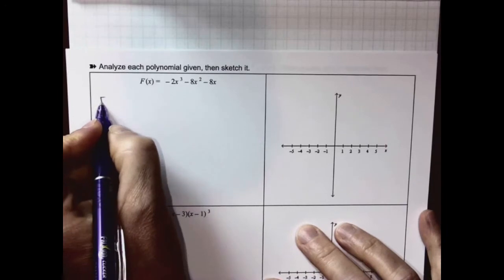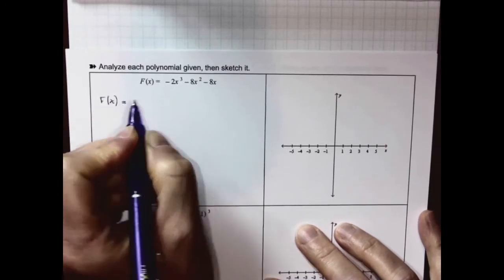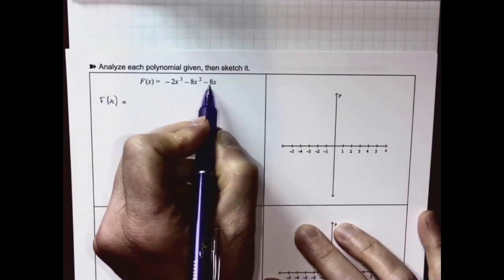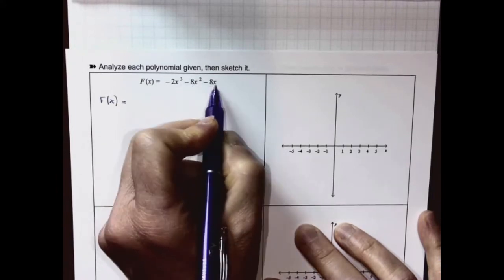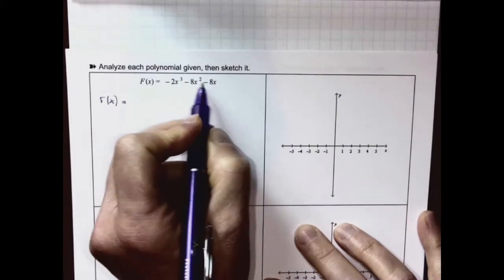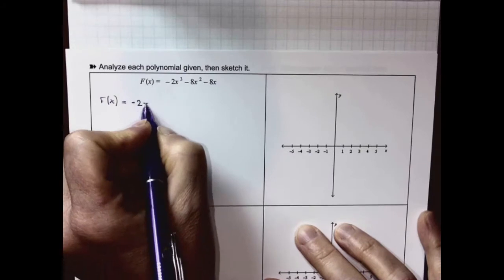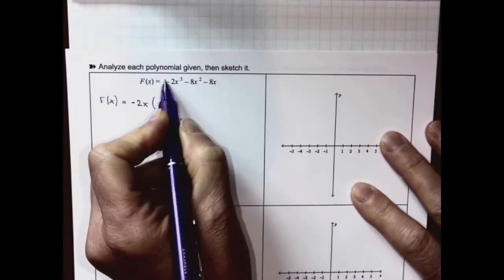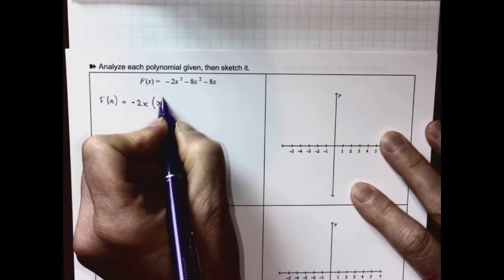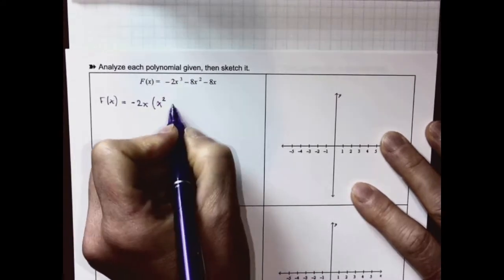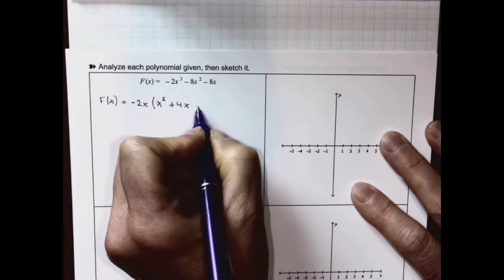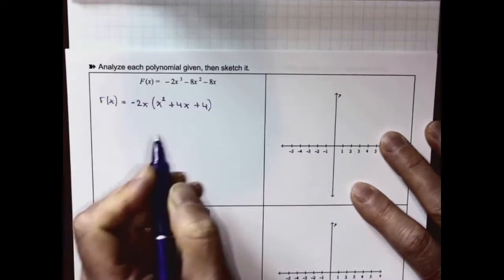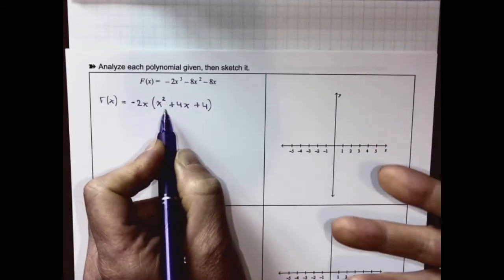So we're going to say f of x is equal to, I'm looking for what is common in all my terms, and they all have a factor of negative 2 and x. So negative 2x comes out, and then what's left over? If you factor out negative 2x here, you're left with x squared. Here you would be left with 4x and 4. And now we have a quadratic, so look and factor that again.